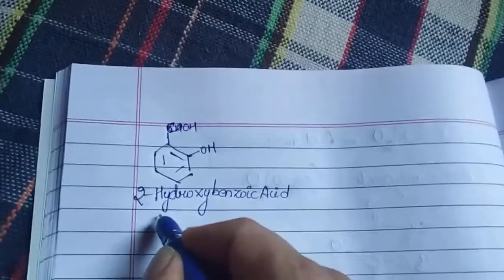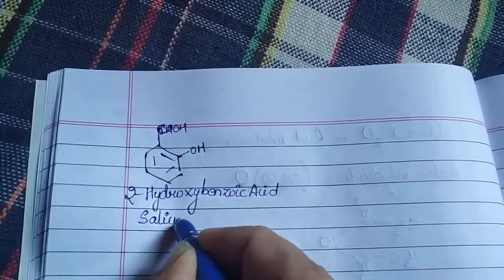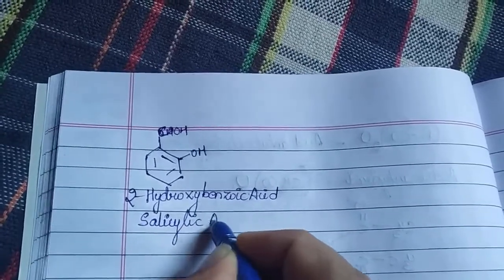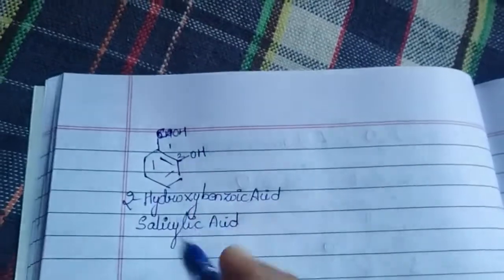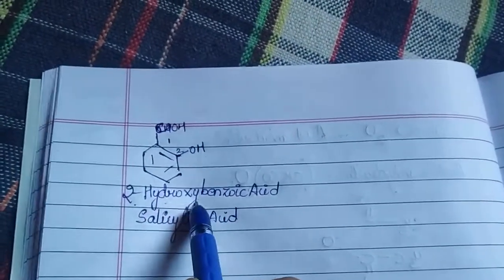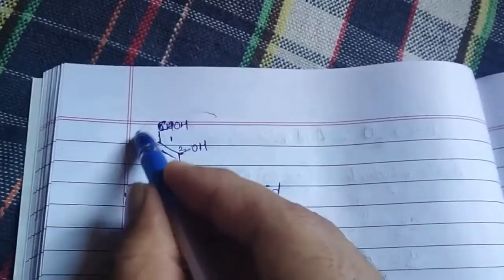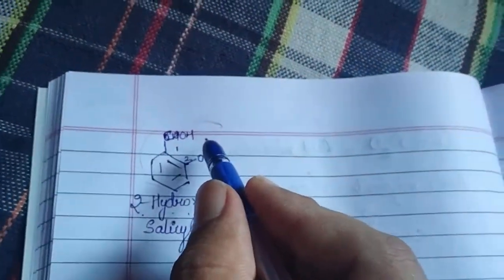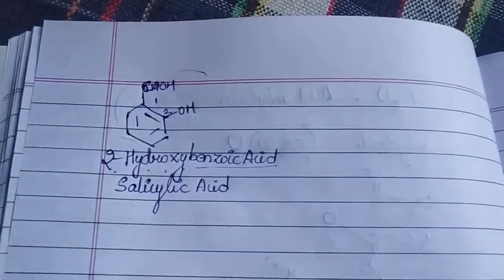The common name of this reactant is also very important, which is salicylic acid. This is position 1, this is position 2. So 2-hydroxy benzoic acid is the IUPAC name, whereas the common name is also important because sometimes they can give you the common name also. That is called salicylic acid.